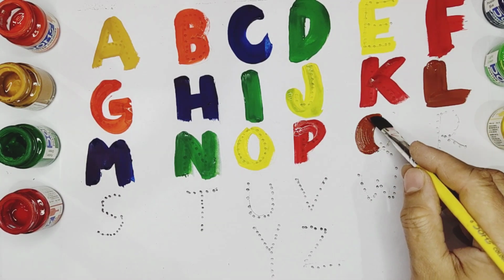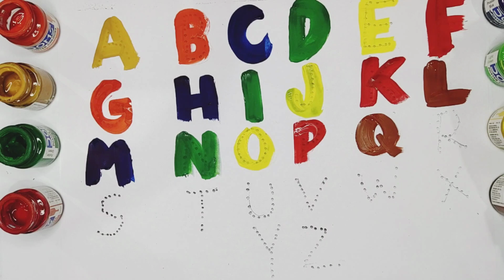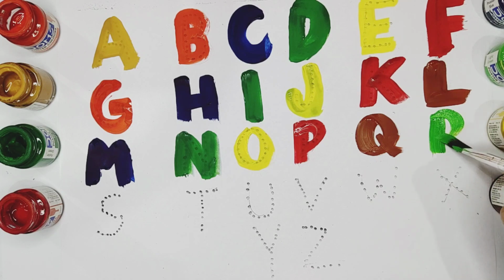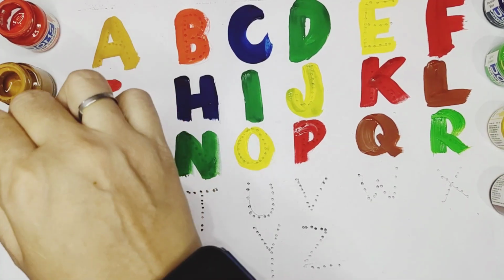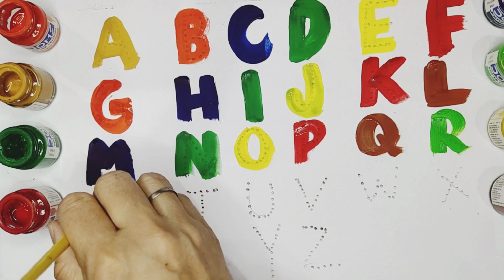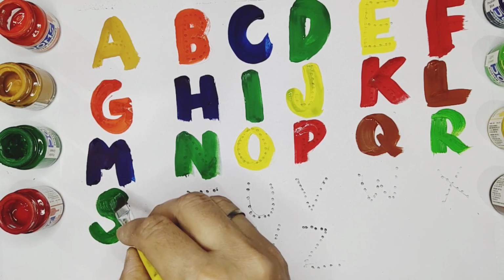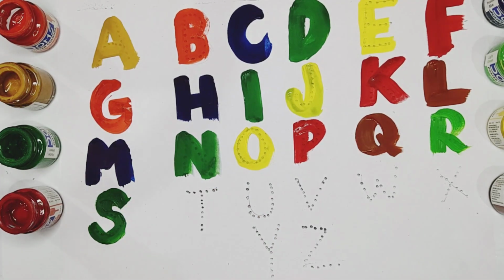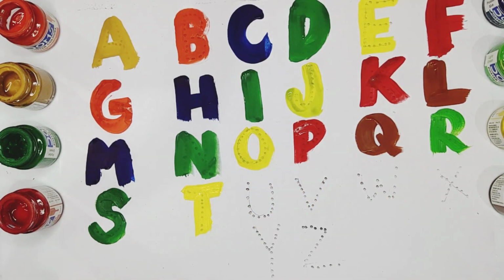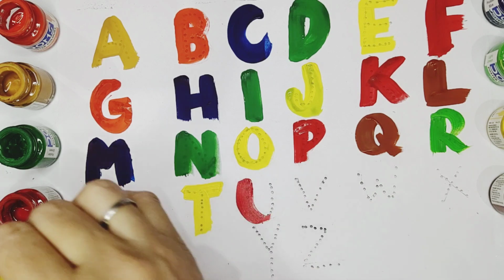Q is for quilt. R. R is for rat. S. S is for star. T. T is for tap. U. U is for urn.